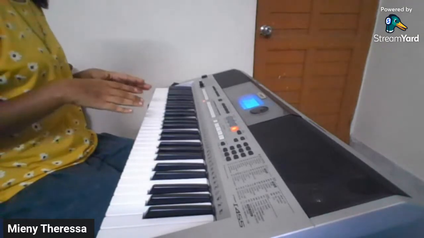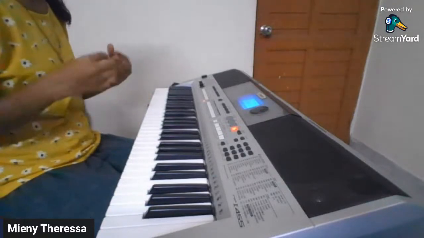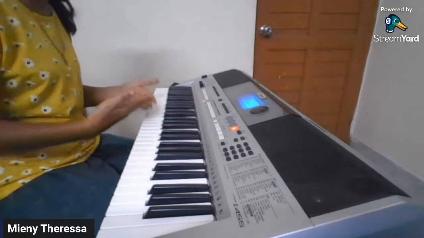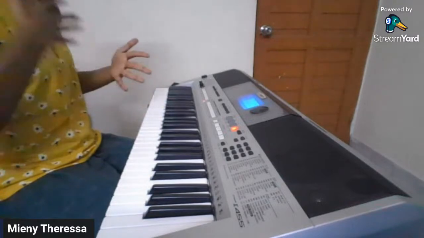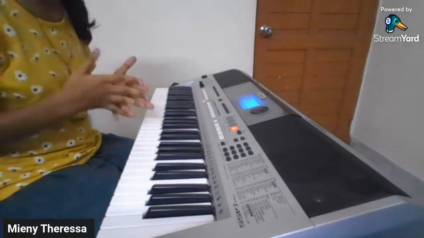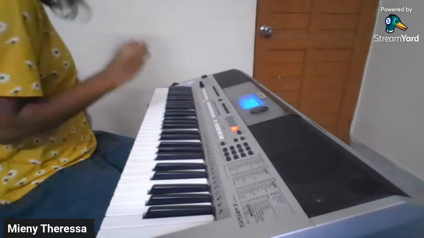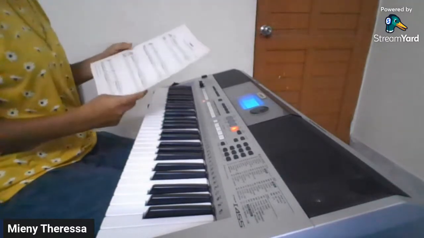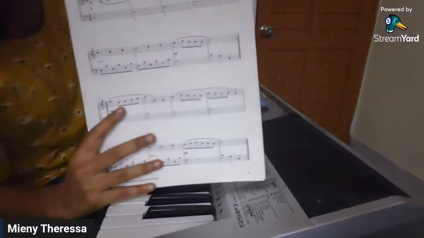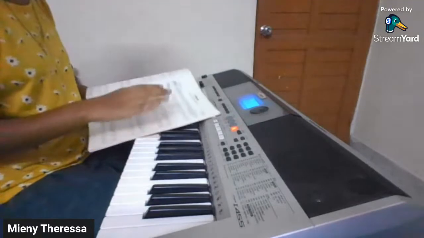So the music theory consists of scales and chords and notes and notations. Just like how we denoted them as alphabets, when we get deep into music theory, we'll see that there is a musical notation actually. It's a little deeper. I'll just show you how it's actually written. These, as you can see, are the musical notations.